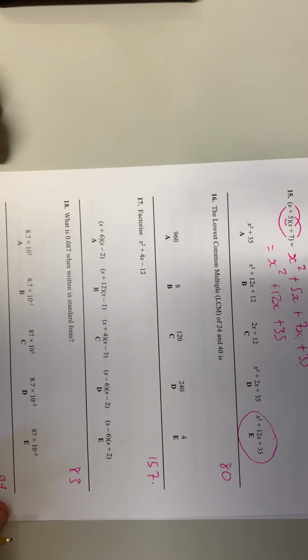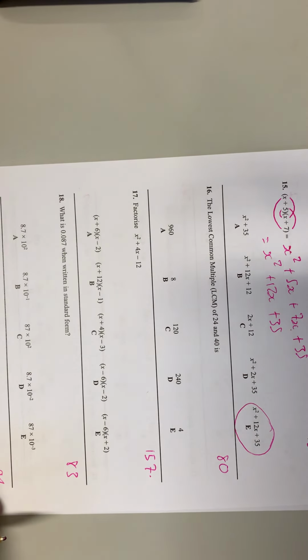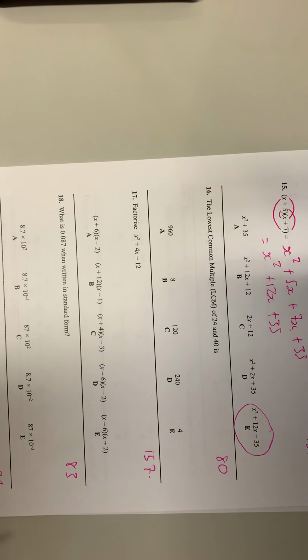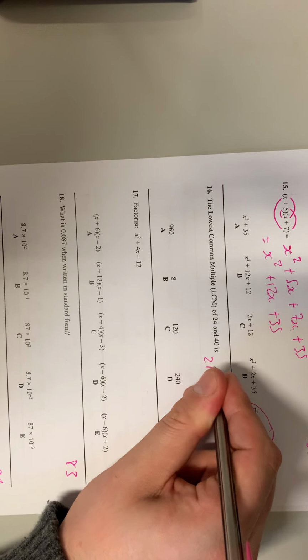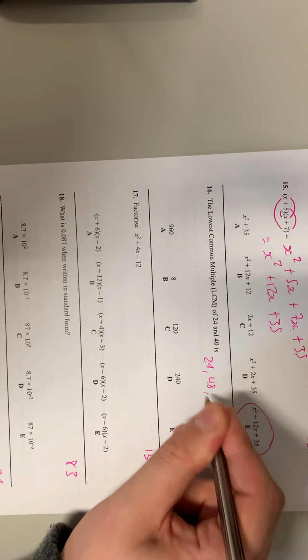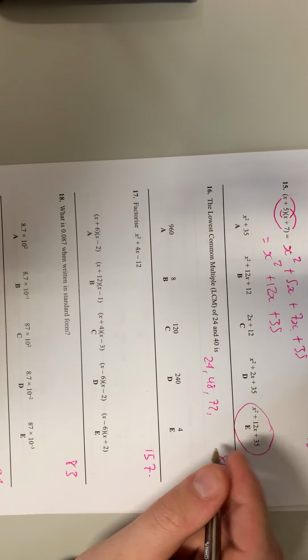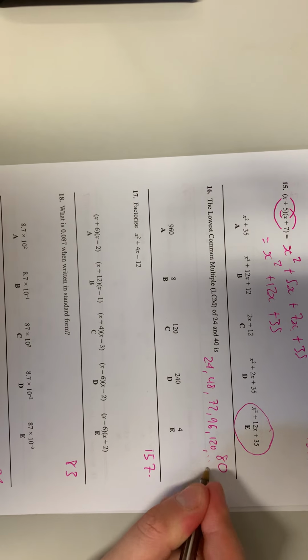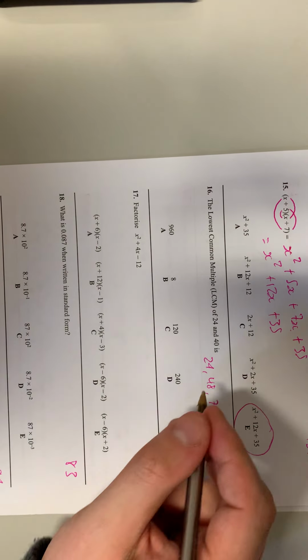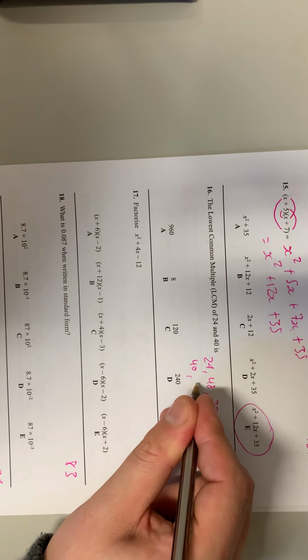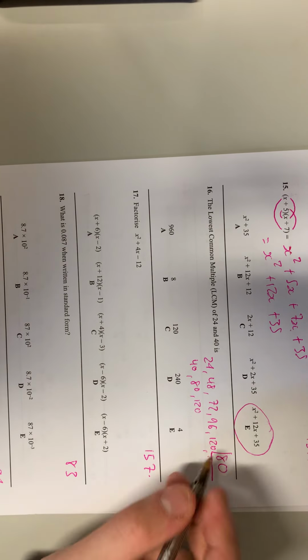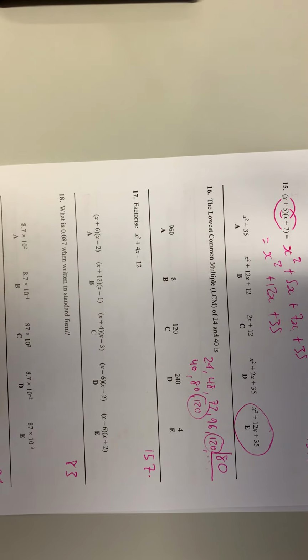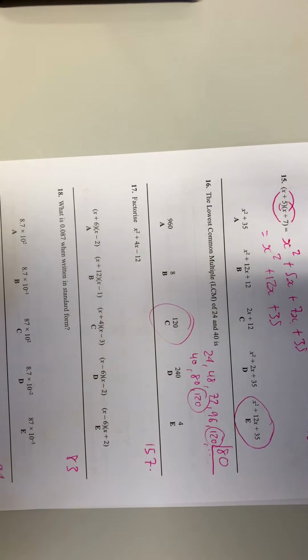The lowest common multiple, LCM, in question 16 of 24 and 40. So if it was me, I would just write down the 24 times table. There's no point breaking it down into prime factors because usually they will give you a number that is easy to find. I'm going to stop after 5. Usually stopping after 5 is a good idea. And obviously if I then do the same with the 40 times table, oh look, I found the same number. So the answer must be C, 120.